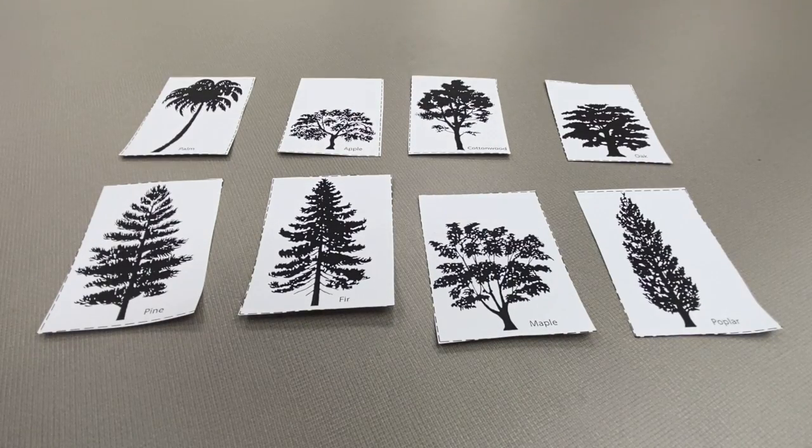Now that we've cut out our tree silhouettes, let's think about our focus question for today. What shape are trees? Observe your tree silhouettes and think about trees that you have seen that look similar to each silhouette. Similar means having qualities in common, or in other words, meaning almost the same. Now let's go outside and look for trees that look like our tree silhouettes.